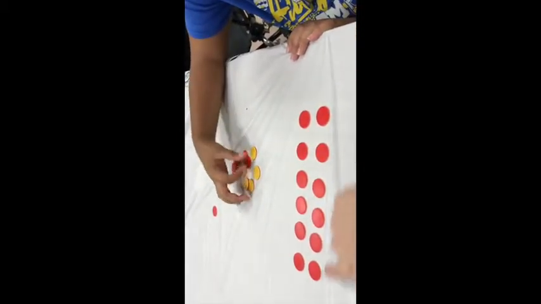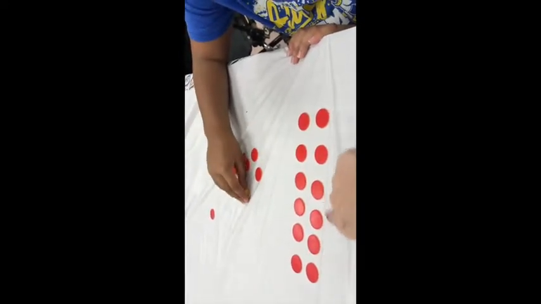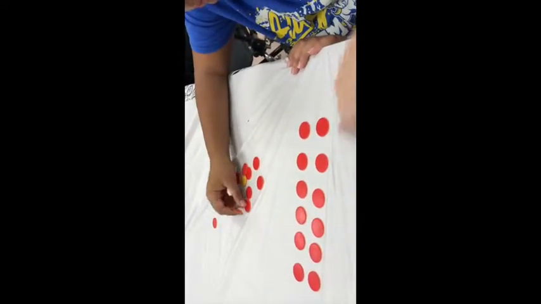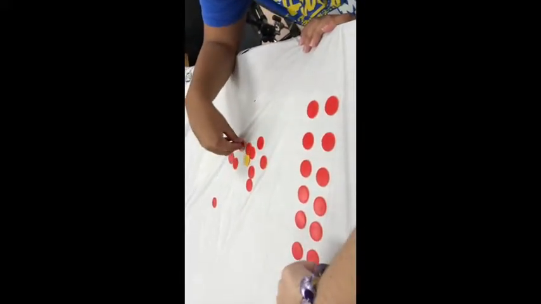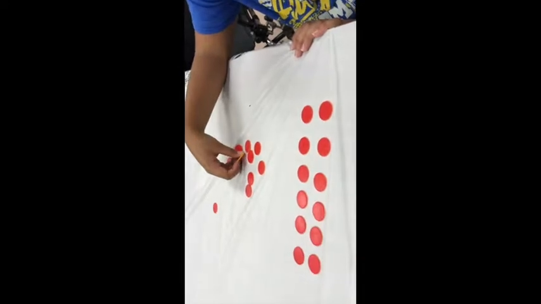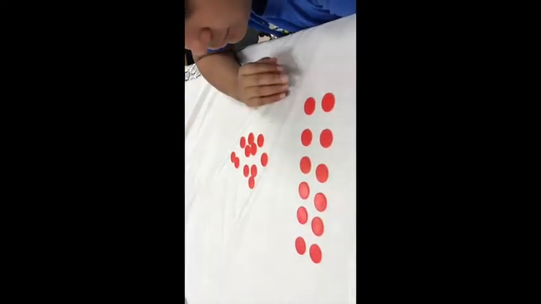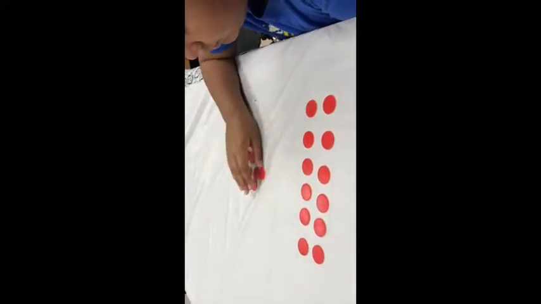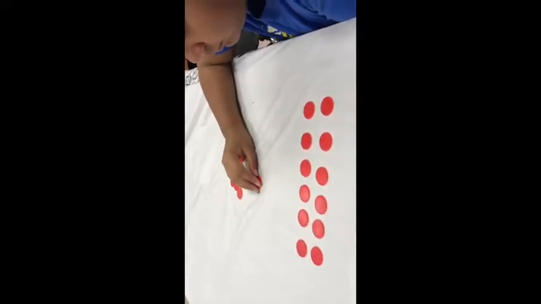So you see now, when I do an array, 1, 2, 3, 4, 5, 6, and then 1, I still count this one again, 1, 2. Okay, so now let's do 7 times 3.